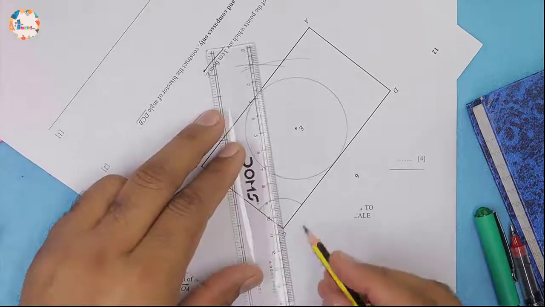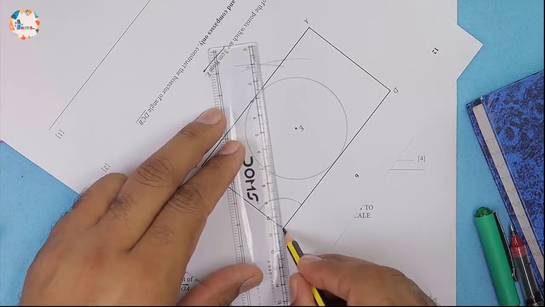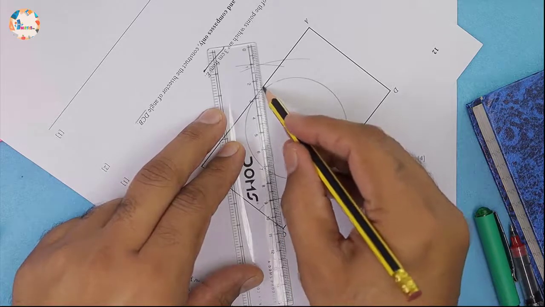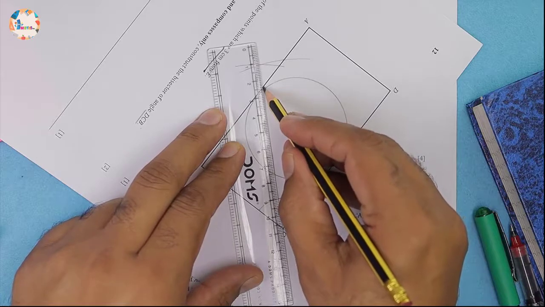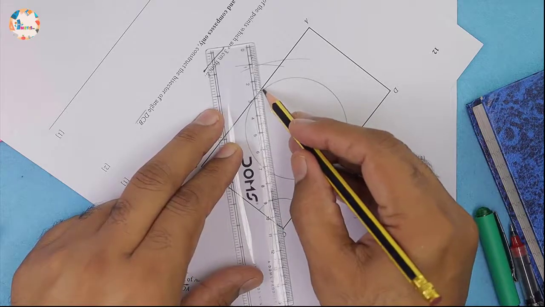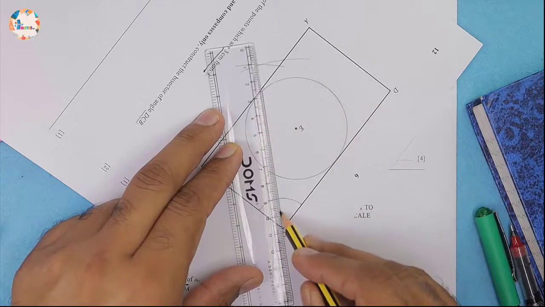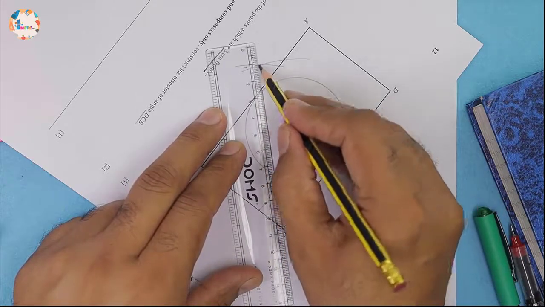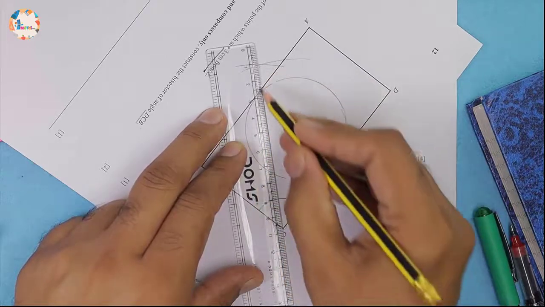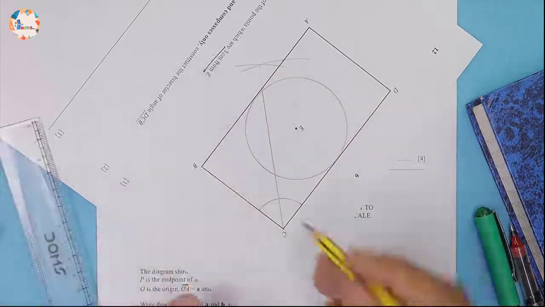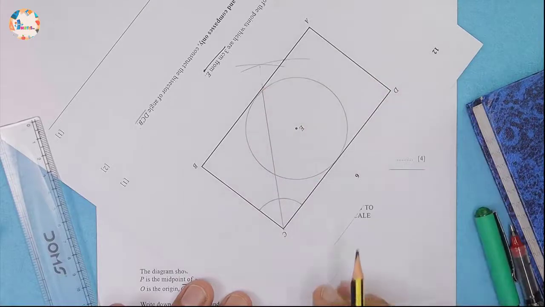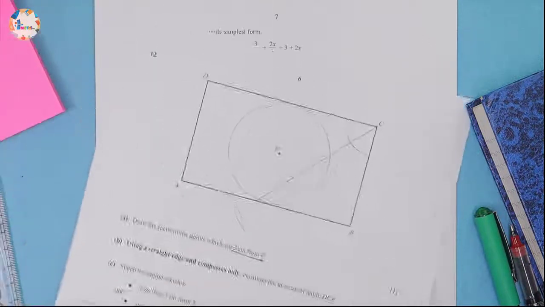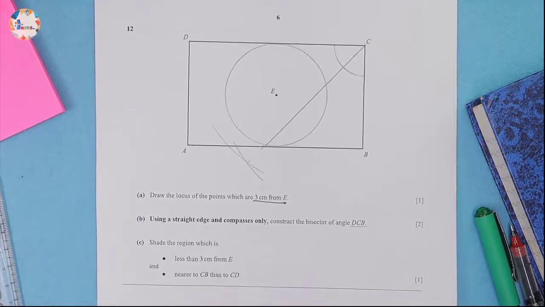arcs, and we can join this one like this, and we will be going up to the boundary basically, like this one, and we can use the dotted line outside, but the boundary will be this one. Now after drawing this, what is next question? We'll go through the next part.